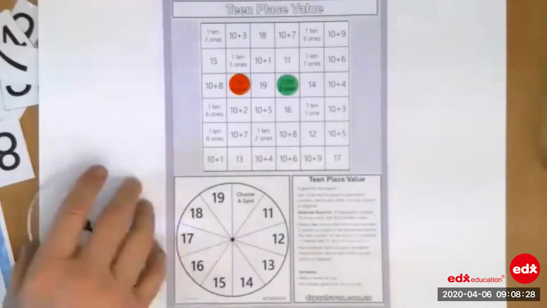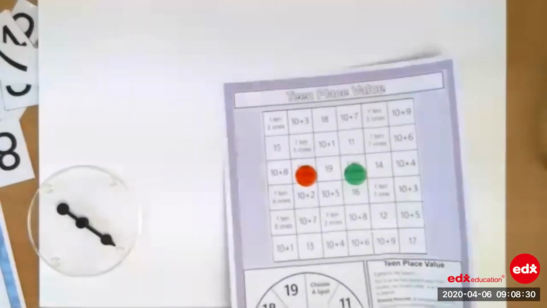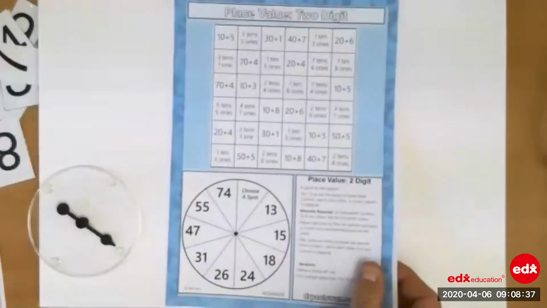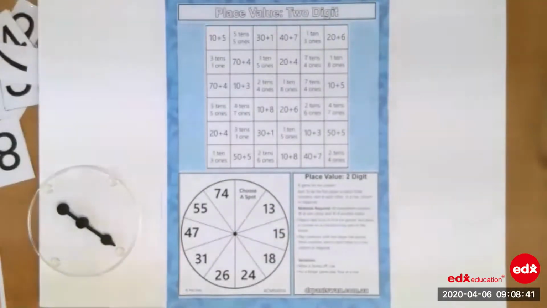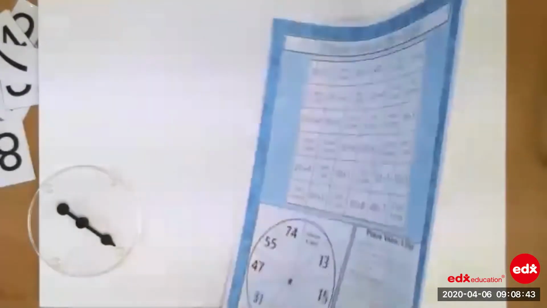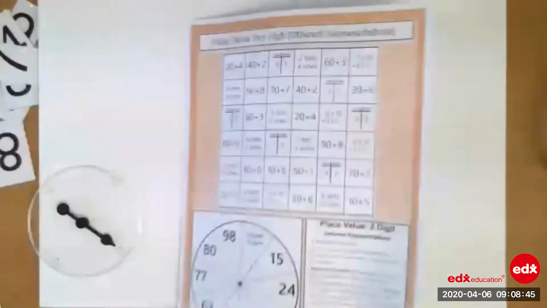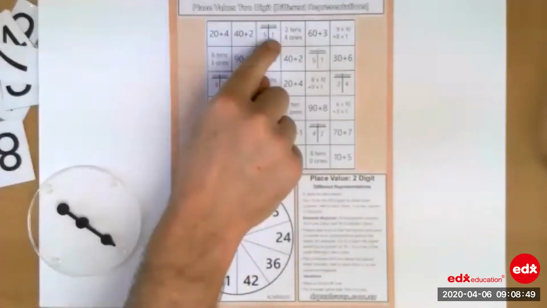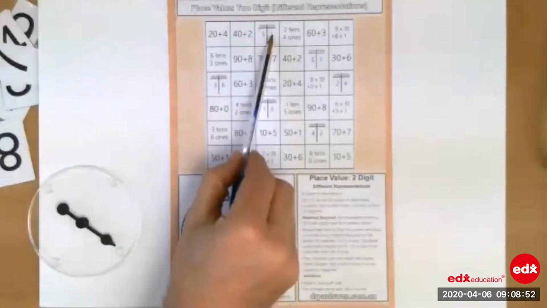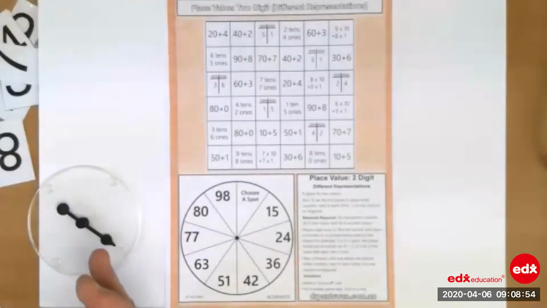Now, once you've played that game, you really do understand how to play the others. So I'm not going to go into great detail here, but an example would be this one here. They're 2-digit numbers that would sit there. And then we've got another version, in which we've got different representations, and you'll start to see the 10s and 1s idea. You might just spot it up here. You play exactly the same way as the other games.